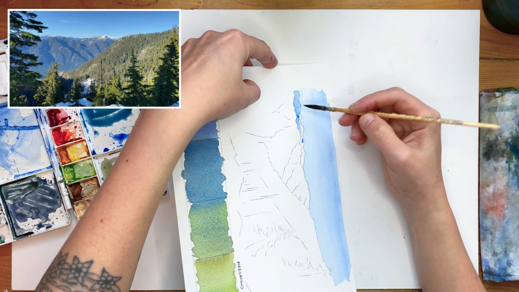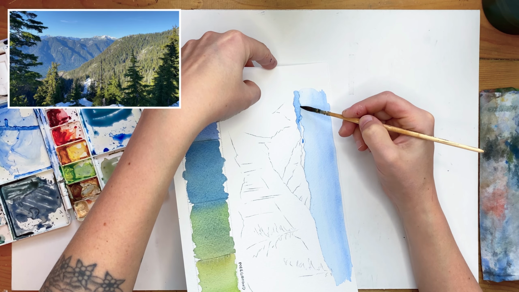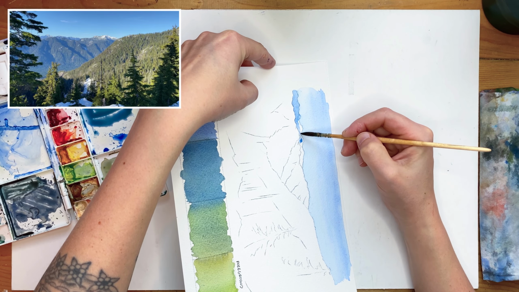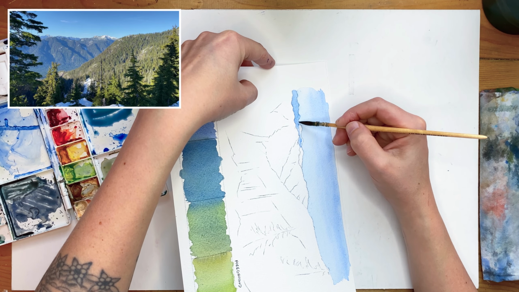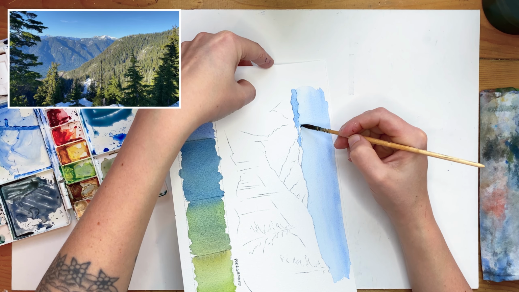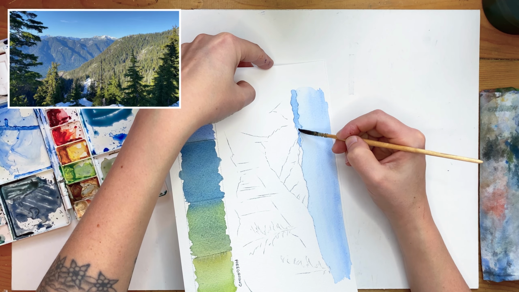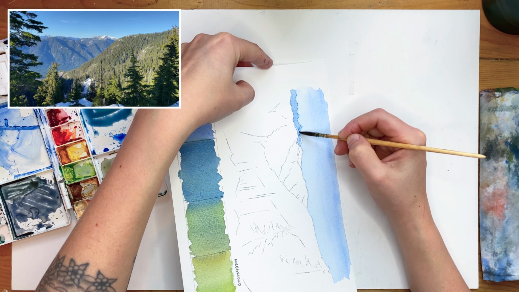I'm tipping it again so that the pigment flows towards the tops of the mountains, because what's important here visually is that there is contrast between the tops of the mountains and the sky. Oops. So they don't blend into each other.